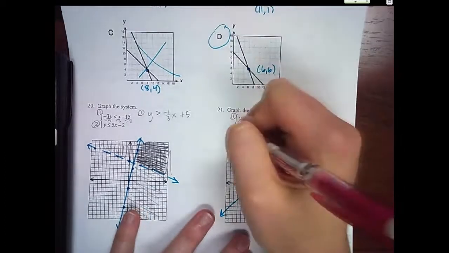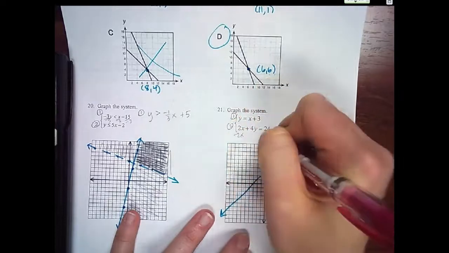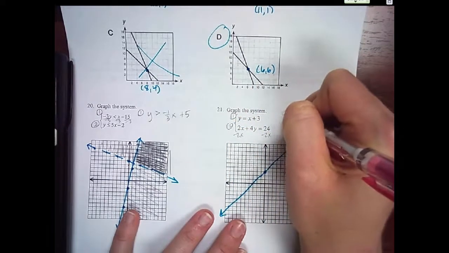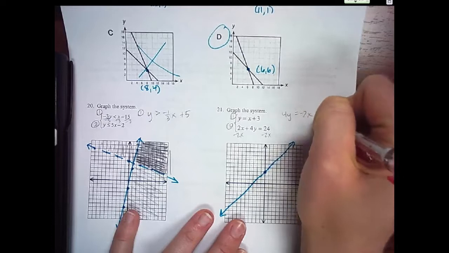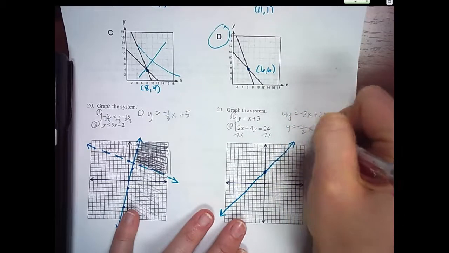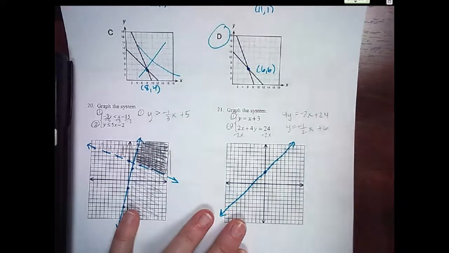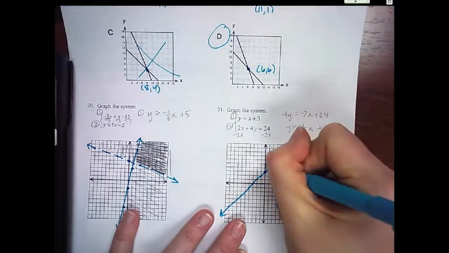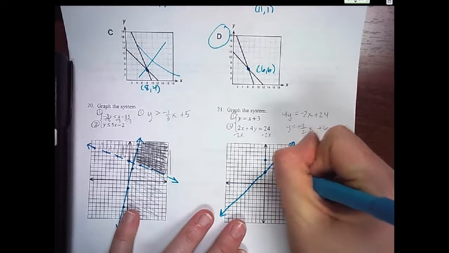The second one, I need to get y by itself. So I'm going to subtract the 2x. So 4y equals negative 2x plus 24. Divide by 4. So there's my second equation. So start at 6, 4, 5, 6. Down 1 over 2.